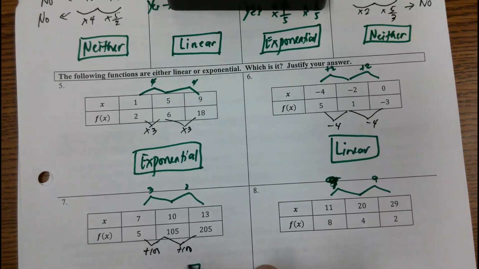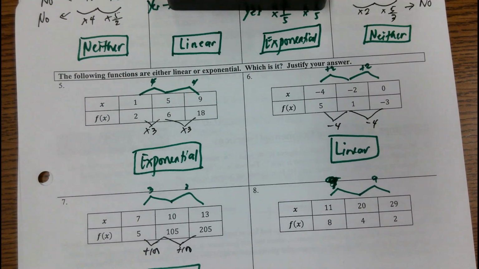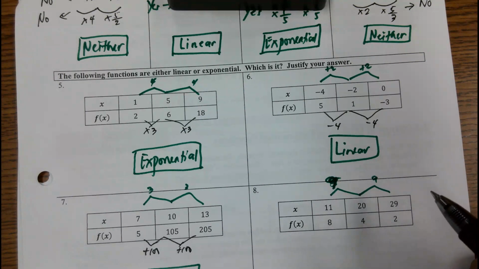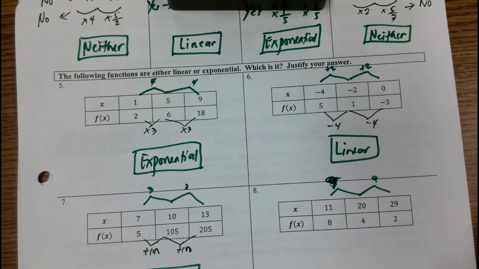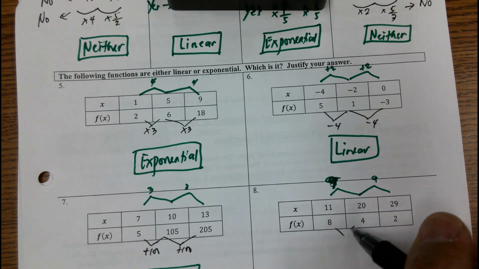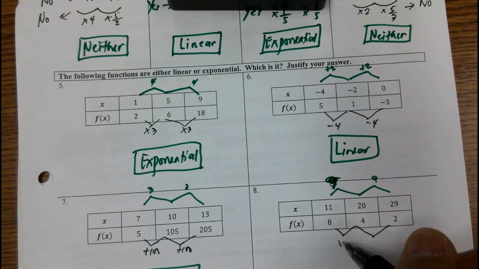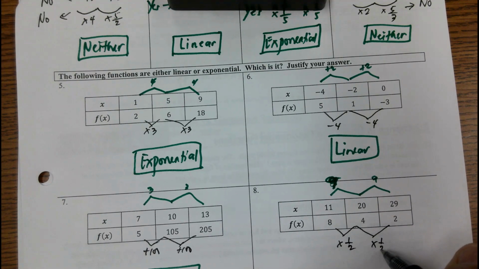And lastly, Lexa, number 8. I see you're still working. That's okay. Nestor, number 8. Exponential. So what's the common ratio? Times 1/2. Do you agree, people? Okay. So this one is exponential.